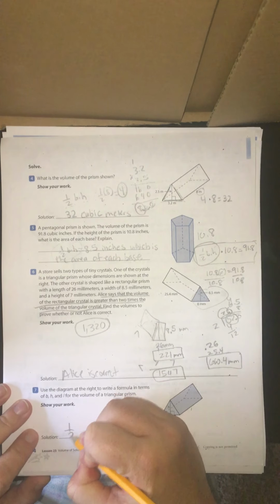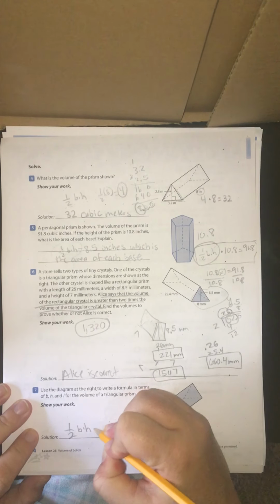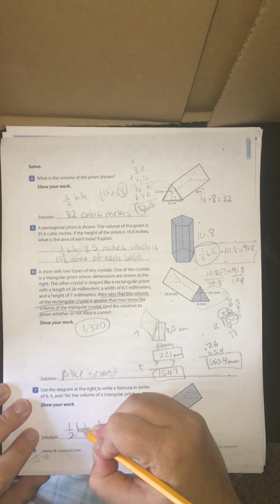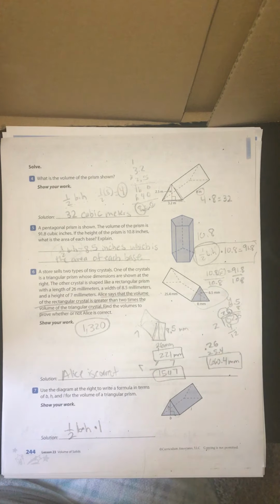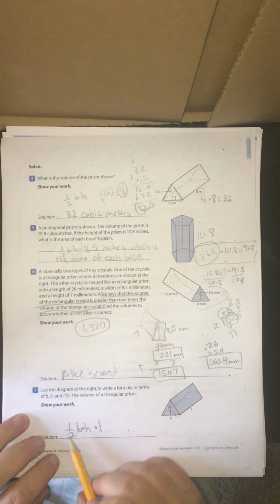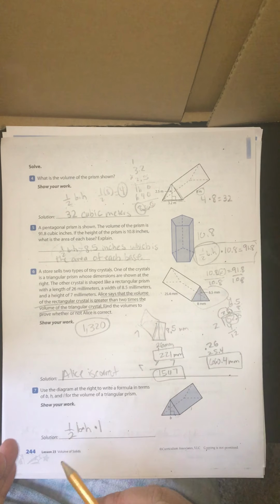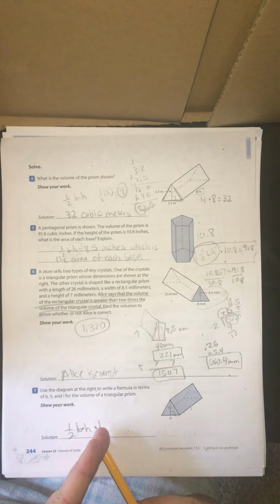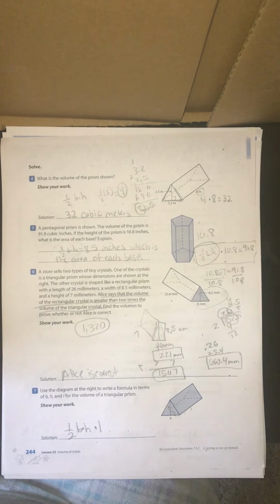So it would be 1/2 base times height, and then you also have to multiply by the length. So they're giving you these formulas that typically you would have to memorize, but now they're telling you how this works, okay? But if you want to just memorize it, anytime you have to do a triangular prism, you're going to do 1/2 base times height times length. All right, and that's going to be it for page 244.